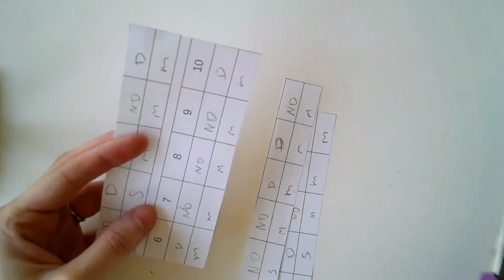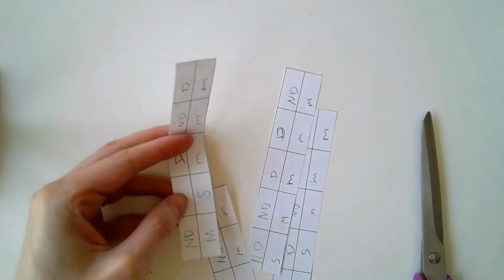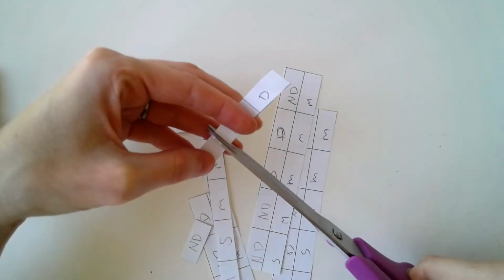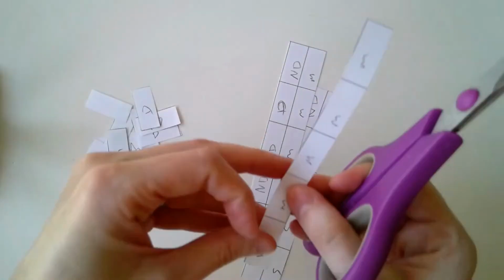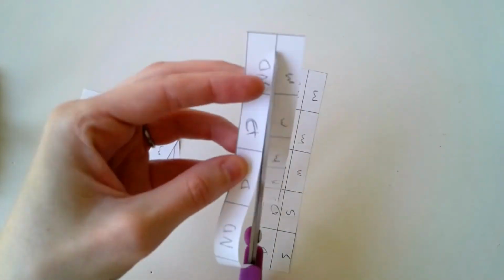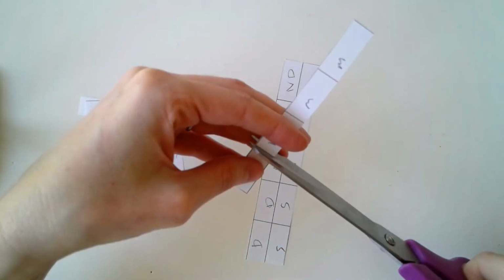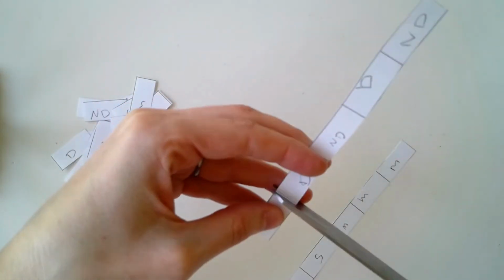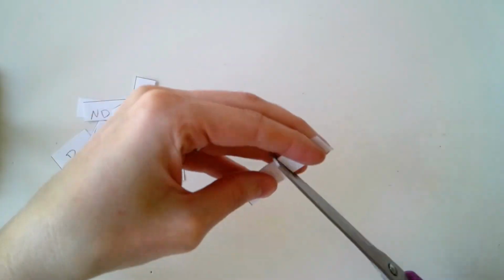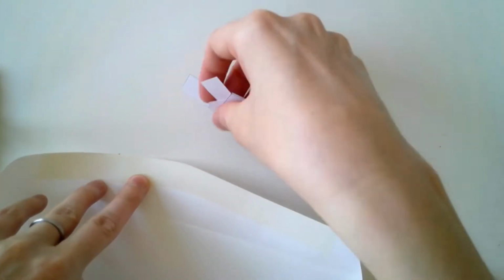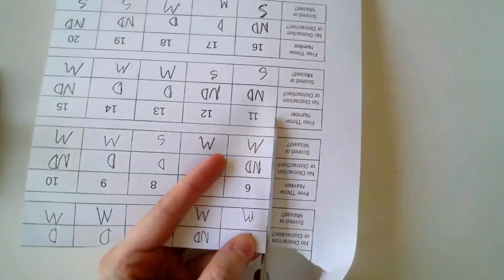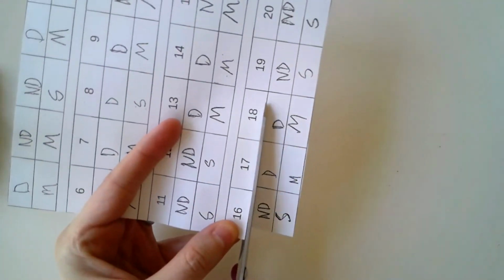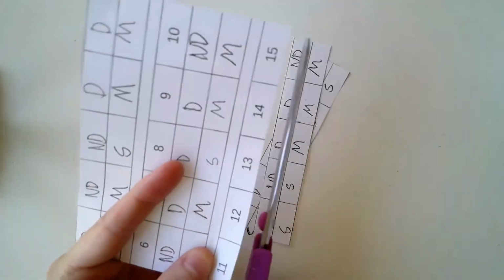To prepare for the simulation, we have to cut apart our raw data so that we can literally rearrange and randomize it. Here, you can see me cutting up each group's data and placing it into a labeled envelope. When my 7th graders were working through this unit, I had each group cut apart their own data. It did take up a little bit of class time, but I felt it was very important for them to understand that the data we were randomizing in the simulation was actually their raw data from the experiment.